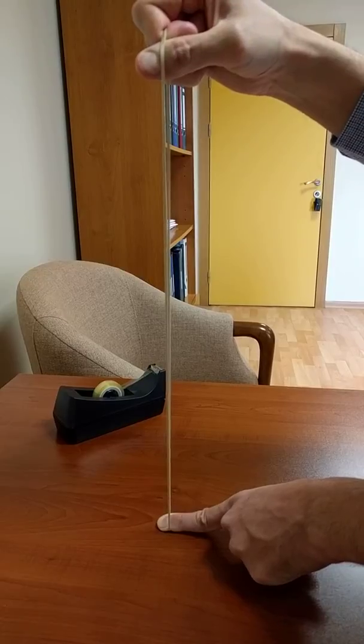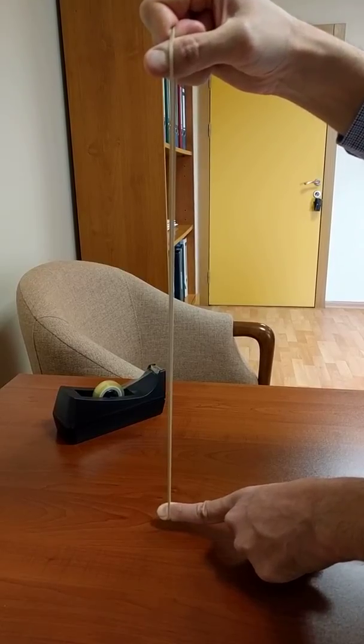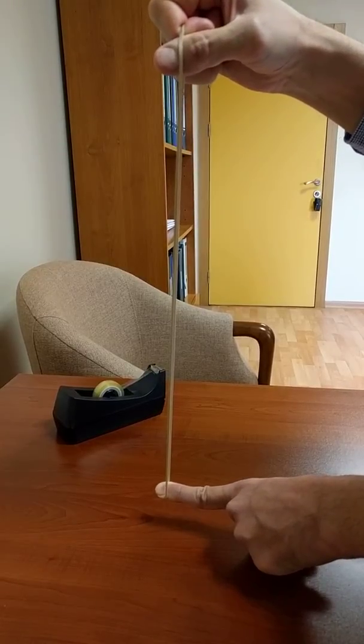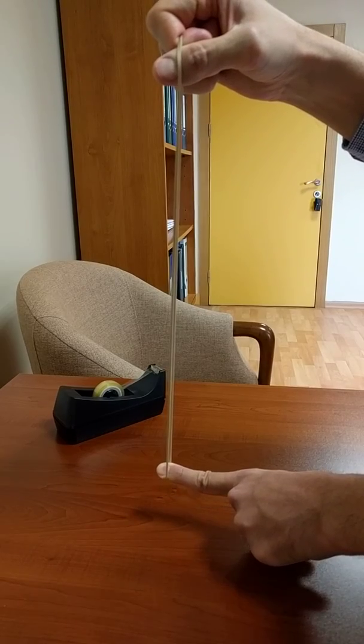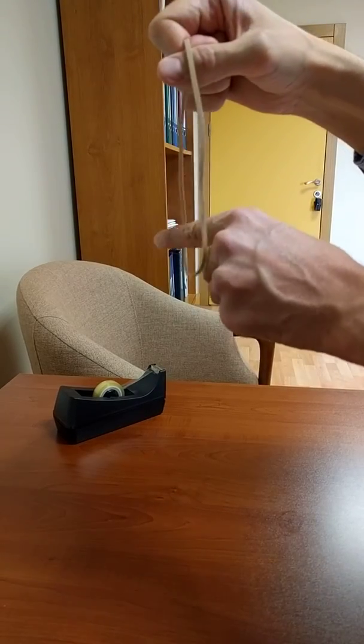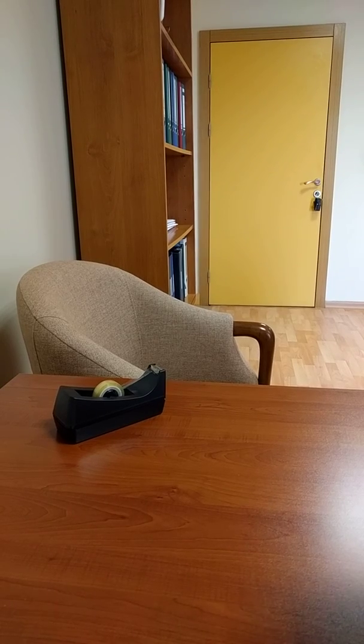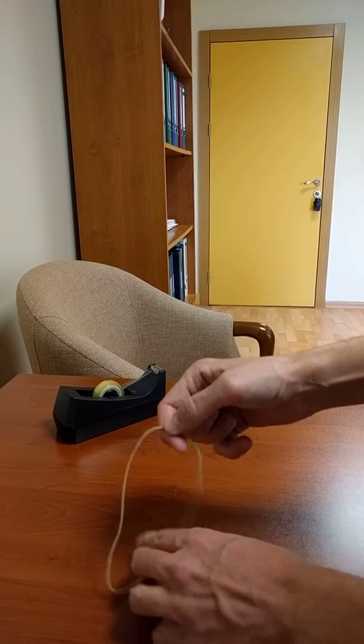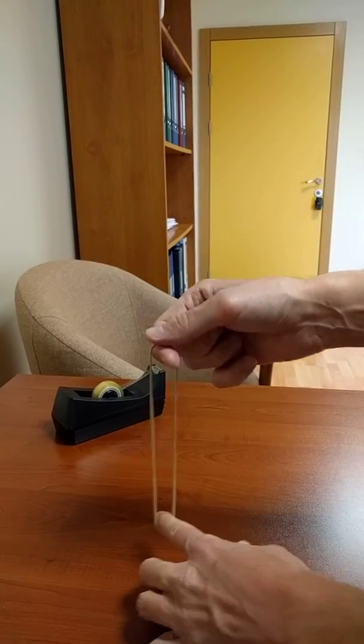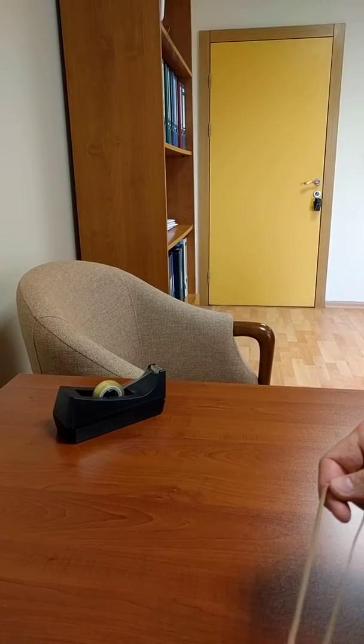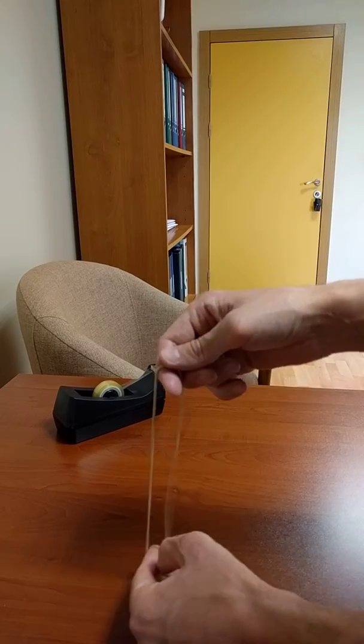What happened was the tip of the band started to move up slowly. Okay, slowly it moved up, and at some point fracture occurred, or the tape just peeled off from the surface. Now, the question is the following.